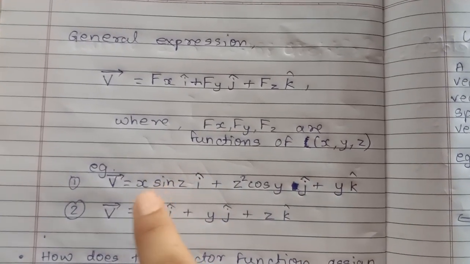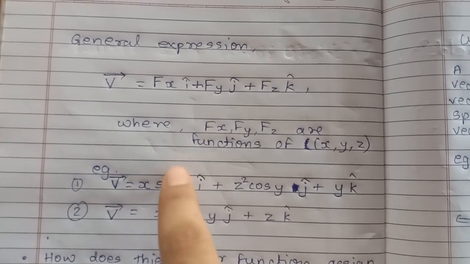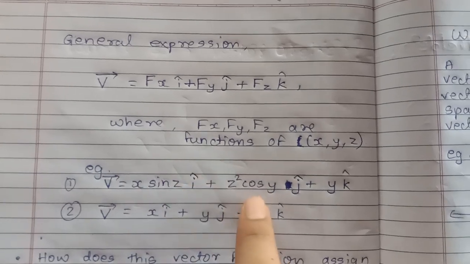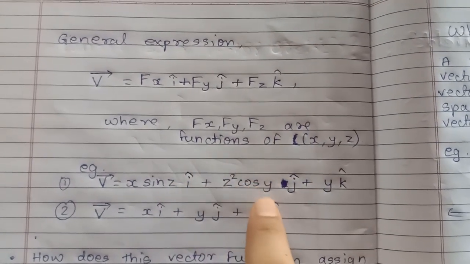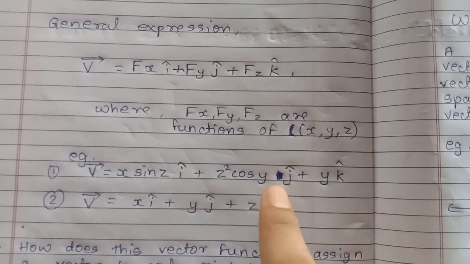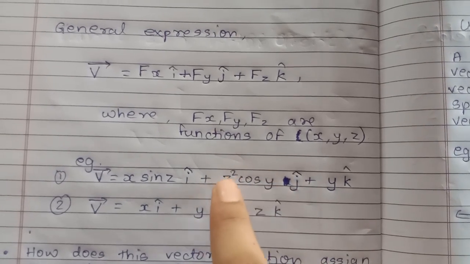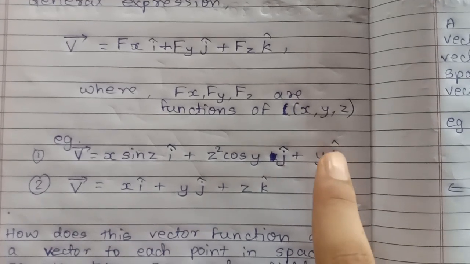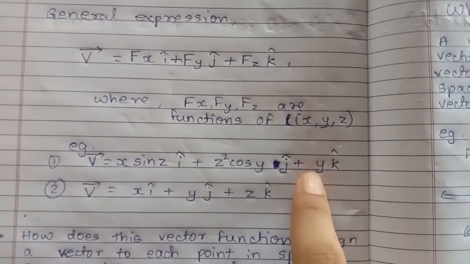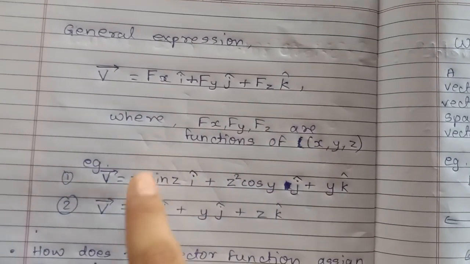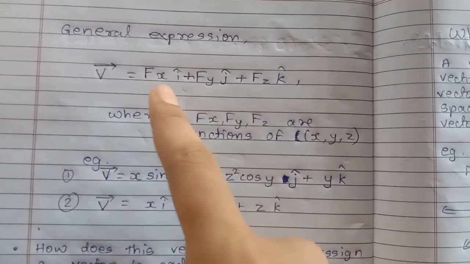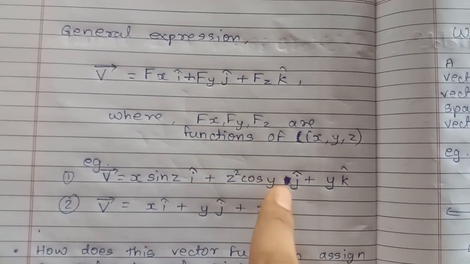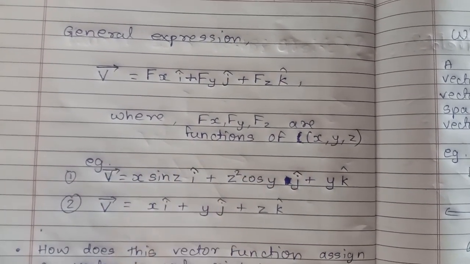Now here you can see the term with i cap is a function of x and z, the coefficient of j cap is a function of z and y, and the coefficient of k cap is a function of y. So now you will understand what these fx, fy and fz are. They are functions of x, y and z in any combination.